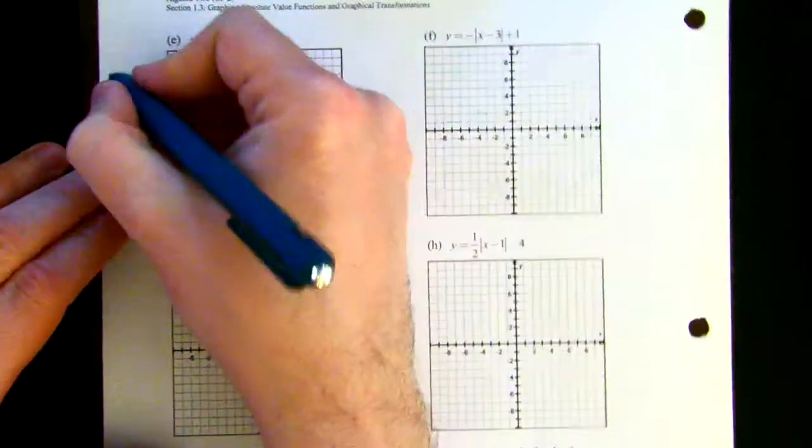Again, when you're done, go on and do E, F, G, H as well. Just get that parent function on each of those grids.